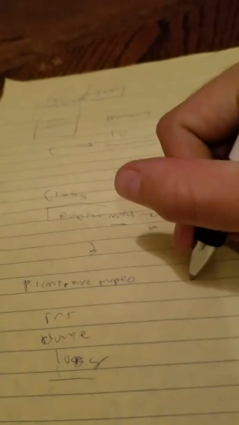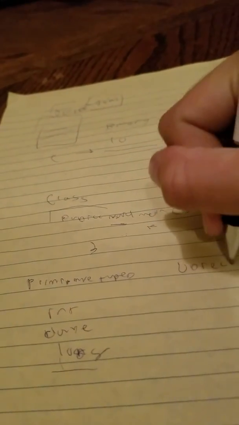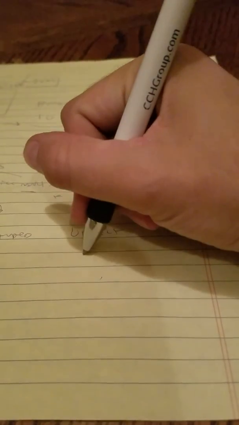Then you have your object types, and your object types in Java are basically what you think of an object as, something in the real world, right? So when you make a class, it's a type of object, and what a class is in Java is a blueprint of that object.